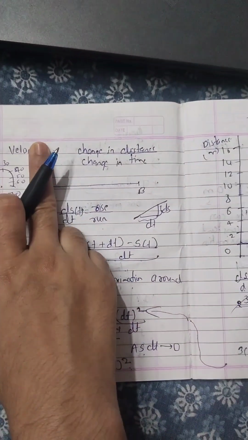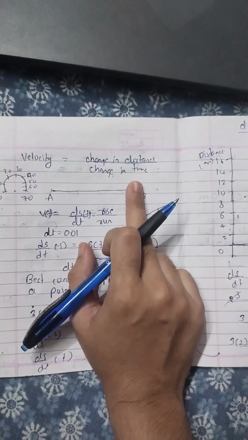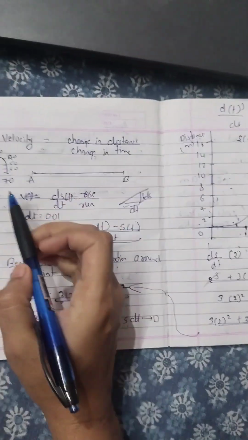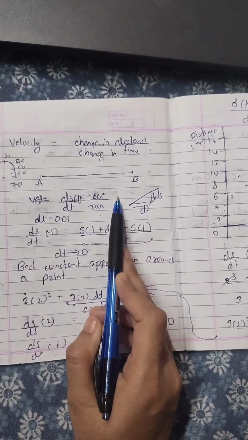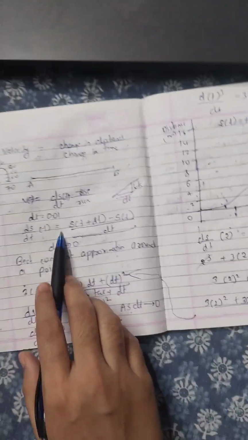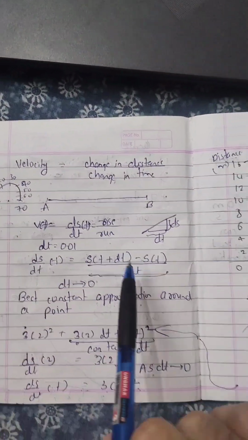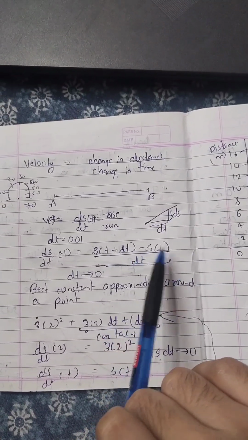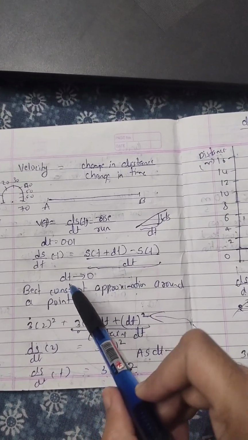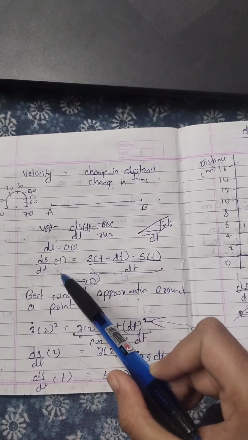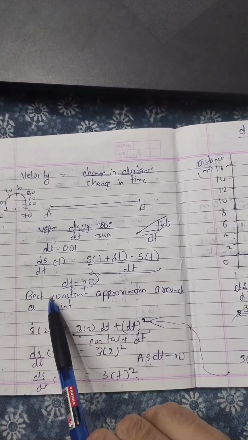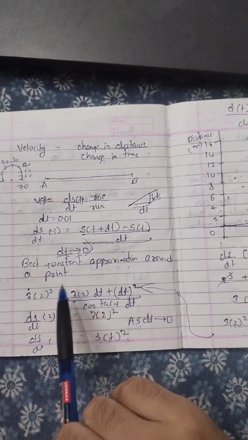Velocity means change in distance by time, as you already know. So rise divided by run means distance by time. This is the formula: s of t plus dt minus s of t, over dt. As the time interval tends to 0, we get the best constant approximation around a point.